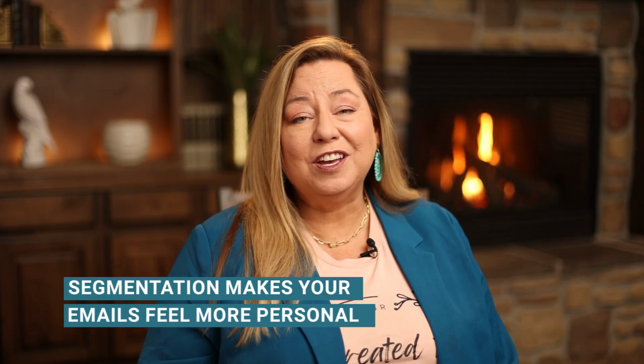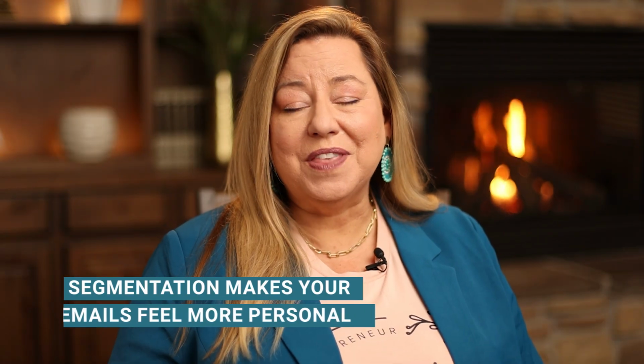Segmentation makes your emails feel more personal by giving them exactly what they want when they want it. You're building an even deeper relationship with your customers by doing it that way. Segmentation allows your emails not to feel generic at all. Your audience wants personalization from you. And as I mentioned earlier, there's a slight difference between personalization and segmentation, but personalization isn't possible without segmentation because you're not quite sure who you're sending it to when you're sending it to everybody. So I want to give you a couple practical tips to get started with segmentation.